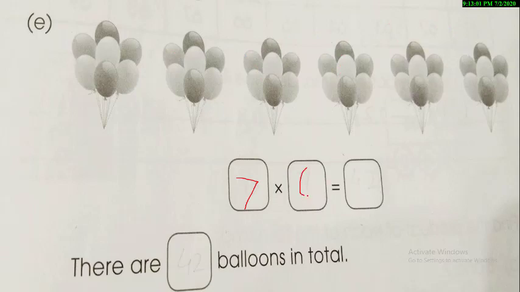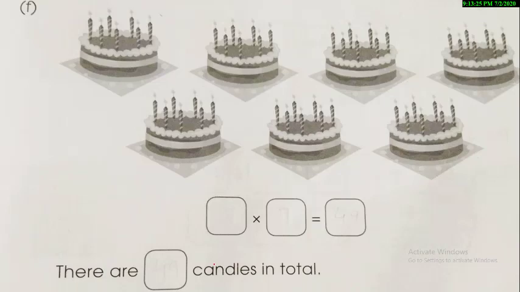Okay, we just come to the sequence of numbers. 7 sixes are, what was the first number? 7 sixes are 42. Do you remember the sequence? Repeat it with me. 42, 49, 56, 63. So yes, 42 is the answer for the balloons. In total, there are 42 balloons which we quickly counted with the help of multiplication.